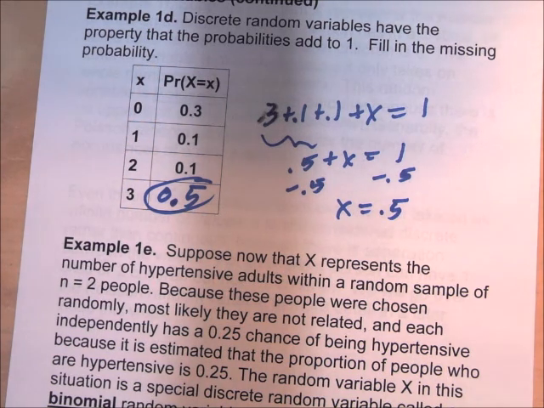So this is different from the original example because there we had a heterosexual married couple, a man and a woman within the couple, and each had a different probability of being hypertensive.